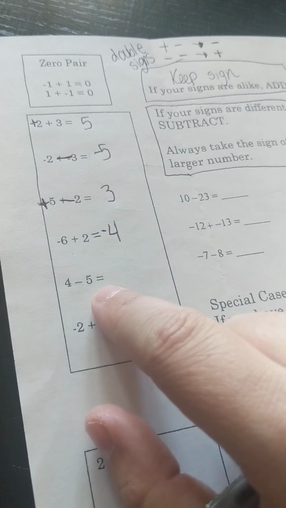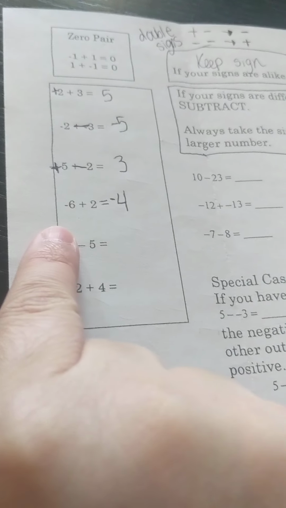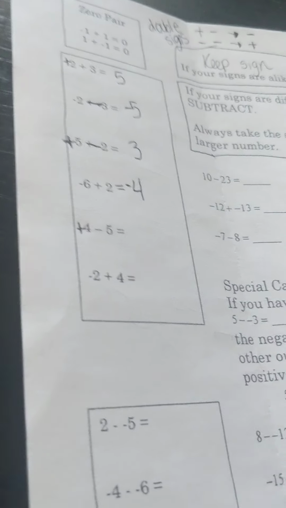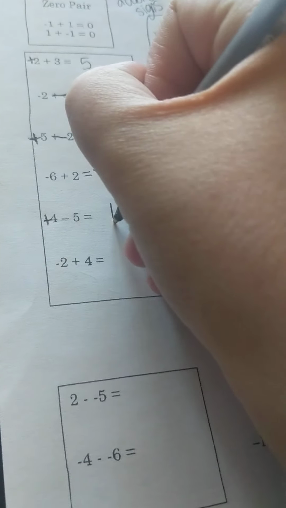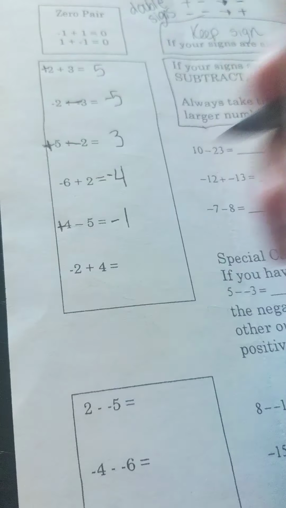4 minus 5. So again, we'll add the sign in front for 4. So we'll cover up the 4. 4 is positive. And then we have negative 5. So they're different signs, so we're going to subtract. And then take the sign of the larger number. So 5 is the larger, so it's negative.